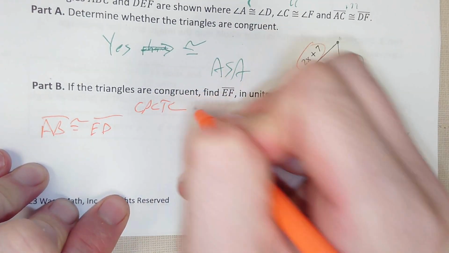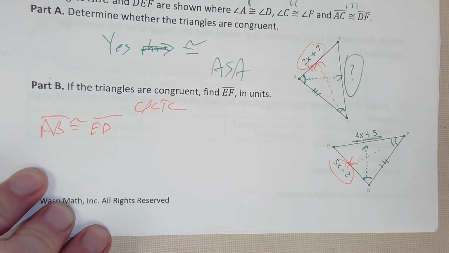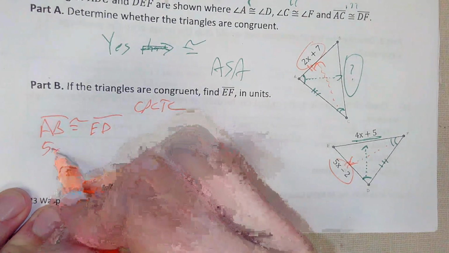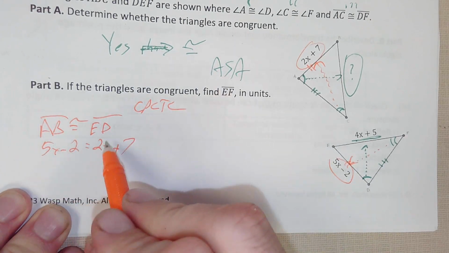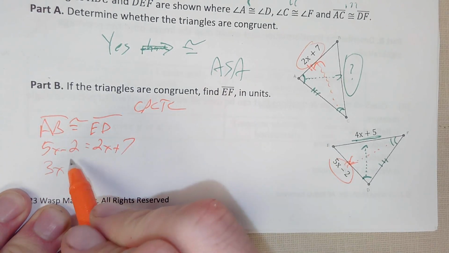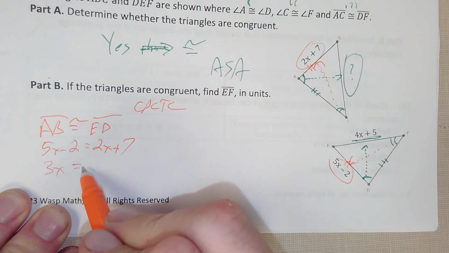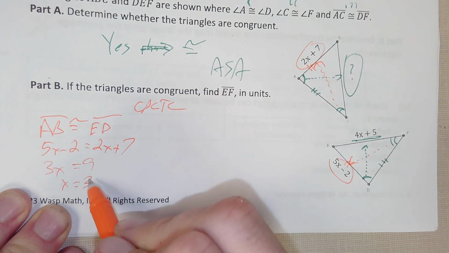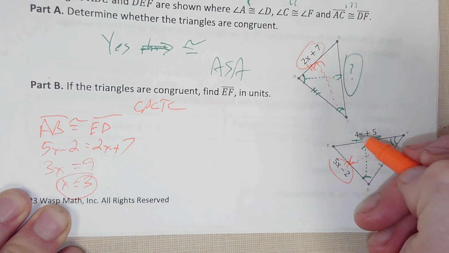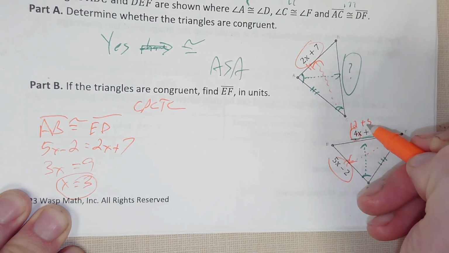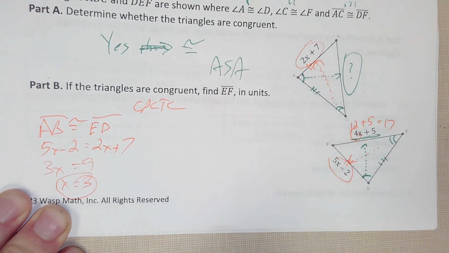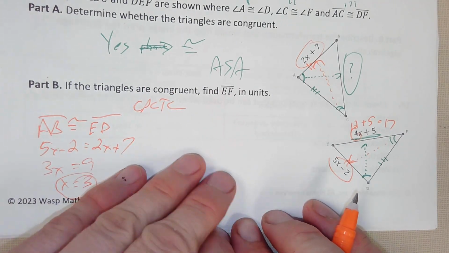CPCTC. Right, so now you can say that 5x minus 2 equals 2x plus 7. This is going to go over here and be 3x, and this will go over here to become equals 9, so x equals 3. Drop that x equals 3 into here. That makes that 12 plus 5 equals 17. So that's the length of EF.